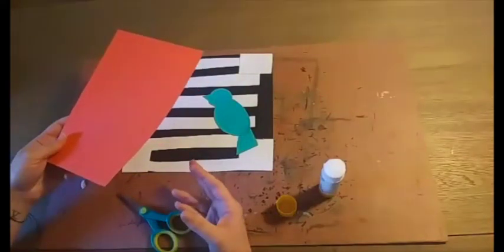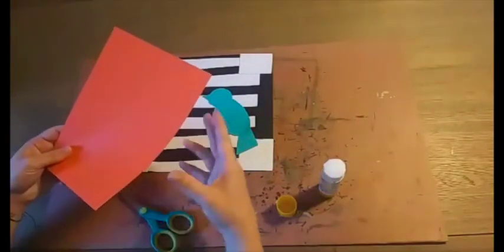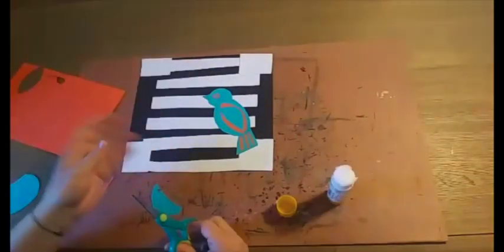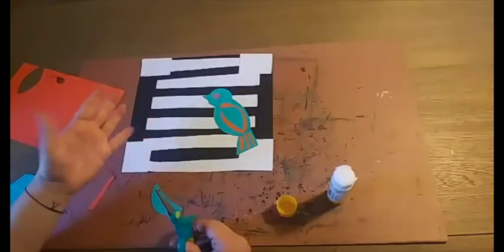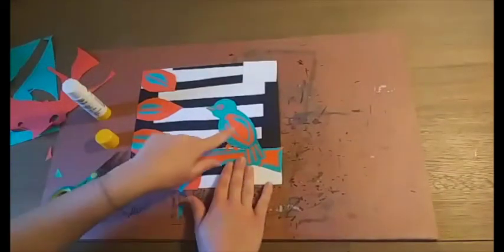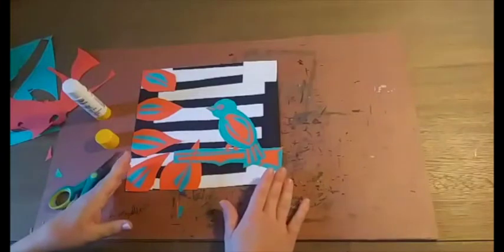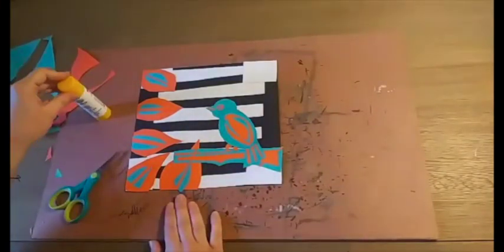Something in collage that we have the opportunity to do is layer. We want to layer different colors on top. I have the start of my bird. I feel like I need something in this space, so I'm going to use my leftover paper to add something. I went in and used my extra paper to add lots of different details and layers to my art piece. Last step, put the cap on the glue stick.